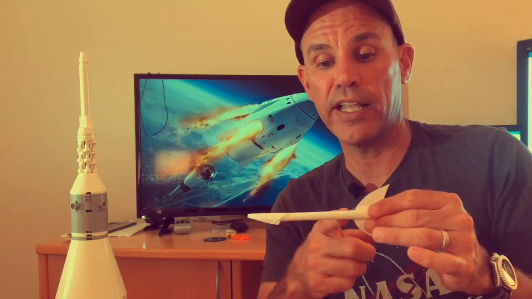Could be you're changing the length of it. Maybe you're changing the size of the fins. Probably changing the length of your rocket is probably the easiest thing to do. So once you do that, then you're done. Except you got to identify your variables.